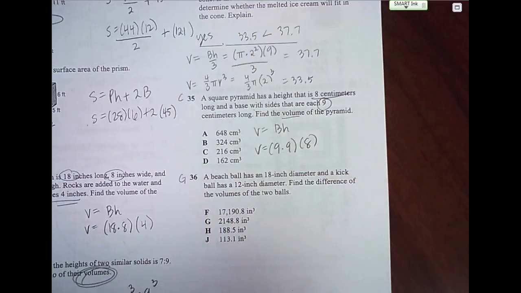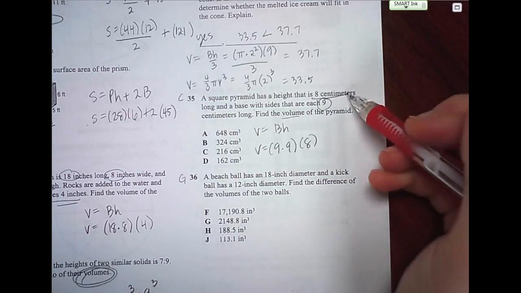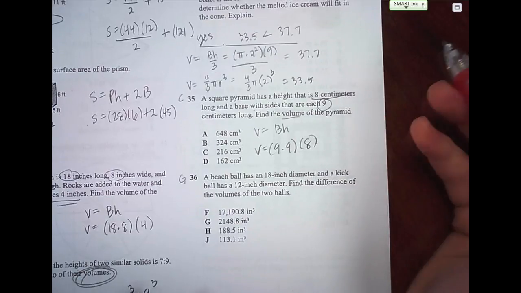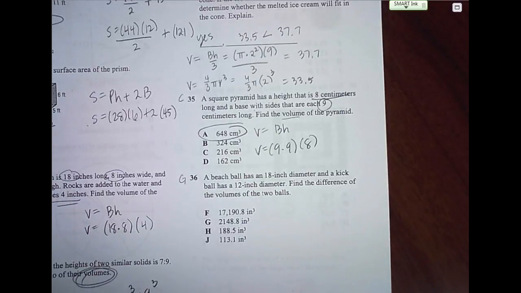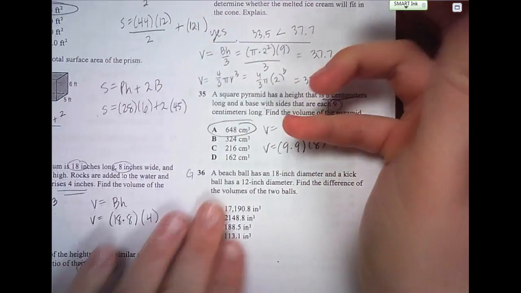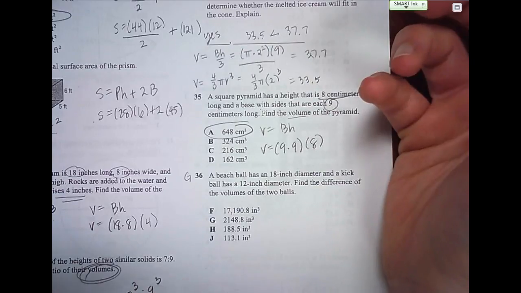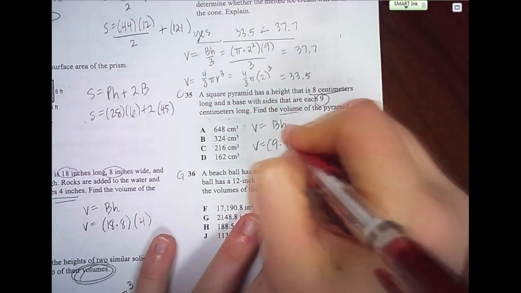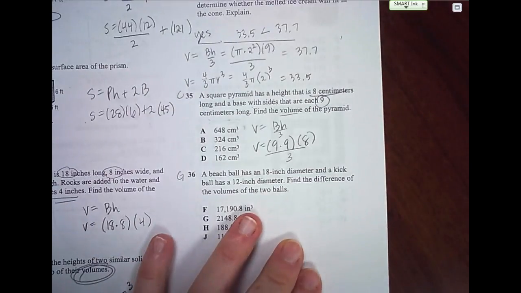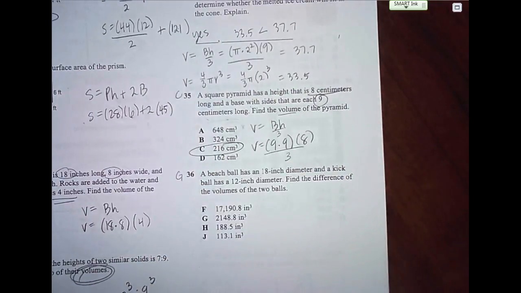which is, oops, square pyramid. Should be A. Oh, I know why. Sorry. I messed up the formula. It should be divided by 3. There we go. 216. Sorry about that.